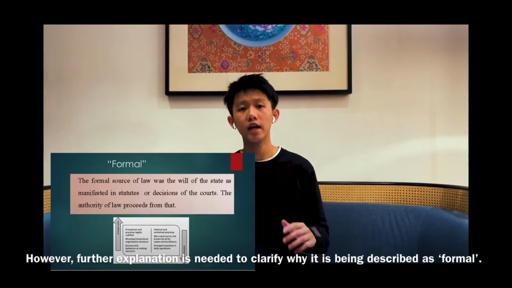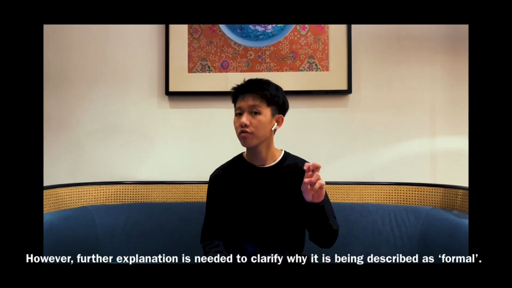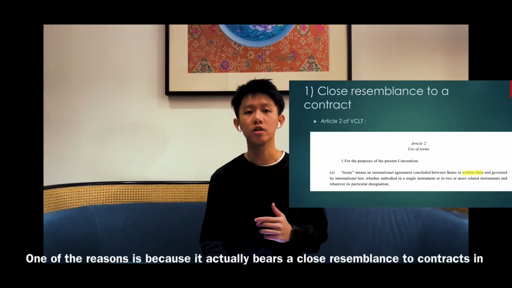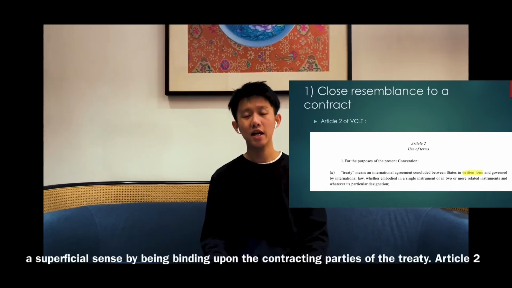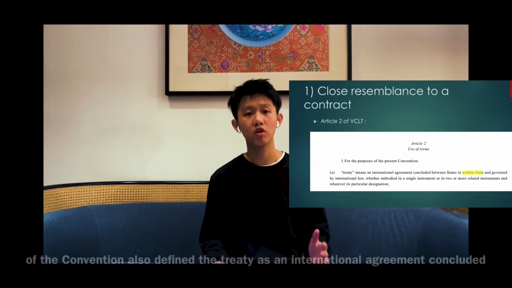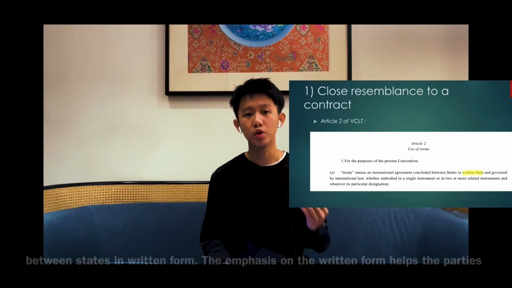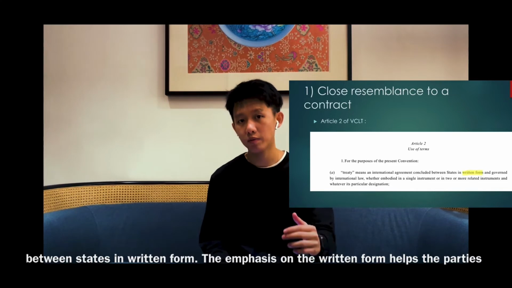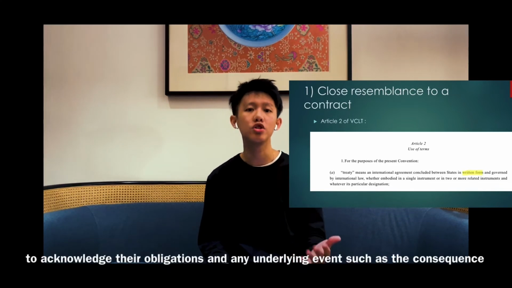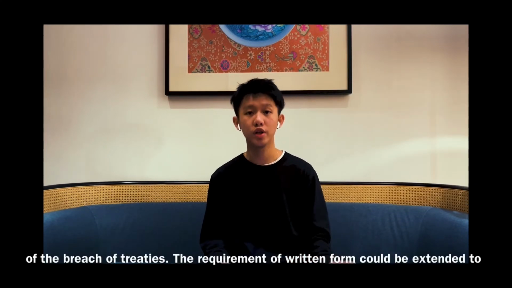However, further explanation is needed to clarify why it is being described as formal. One of the reasons is because it actually bears a close resemblance to contracts in a superficial sense by being binding upon the contracting parties of the treaty. Article 2 of the Convention also defined the treaty as an international agreement concluded between states in written form. The emphasis on the written form helps the parties to acknowledge their obligations and any underlying event such as the consequence of the breach of treaties.